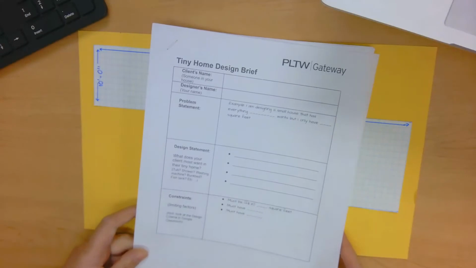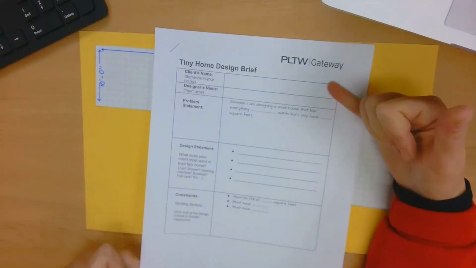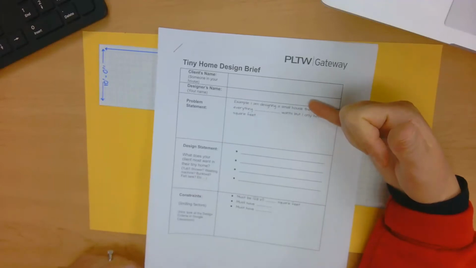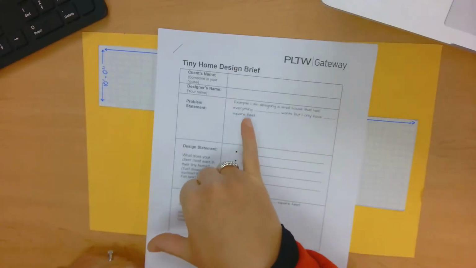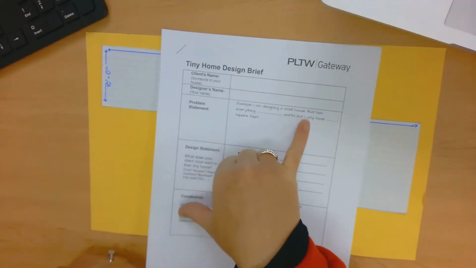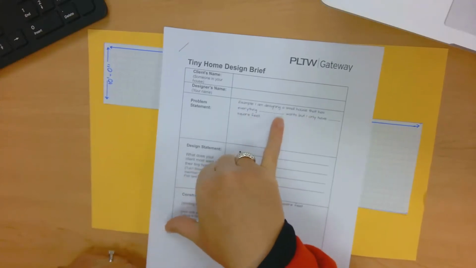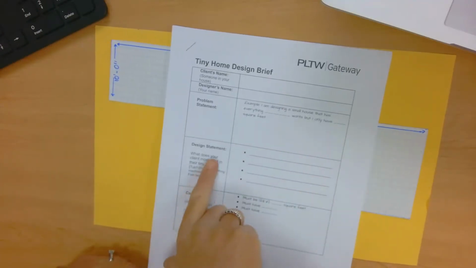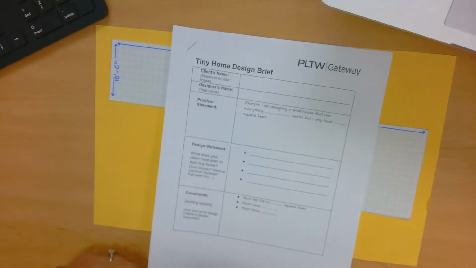So the design brief looks like this. So you're going to find someone in your house. So again, brother, sister, parent. You are the designer. So your designer's name is here. And the problem statement is I am designing a small house that has everything that person's name wants, but I only have, and you need to tell me how many square feet you have, which by the way, I keep saying the answer. And then the design statement, what does your client most want?